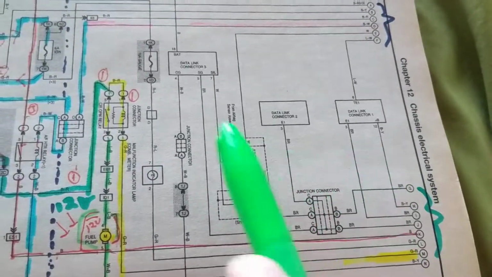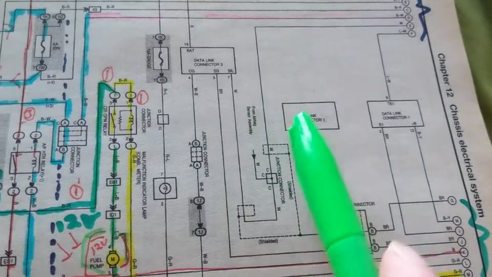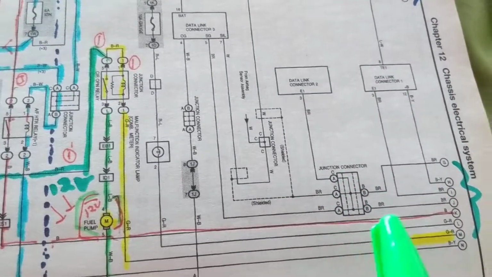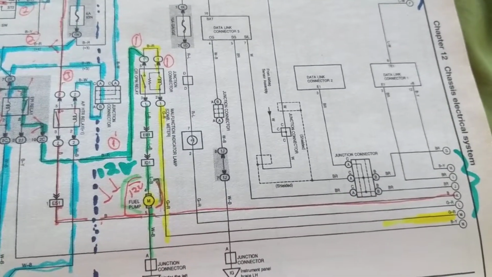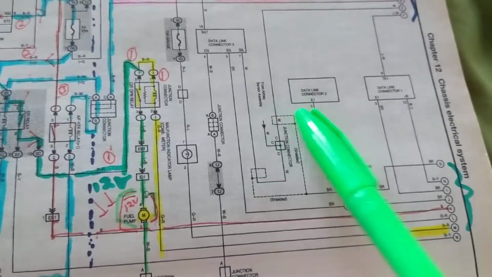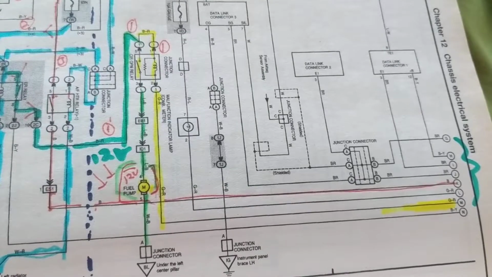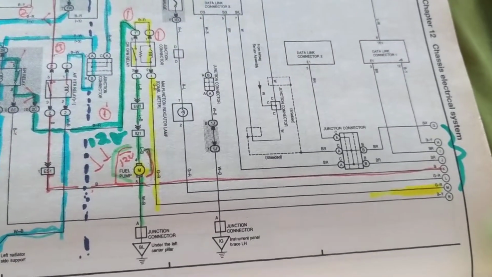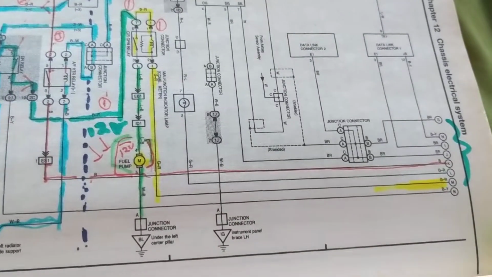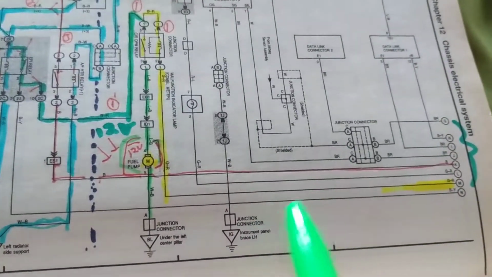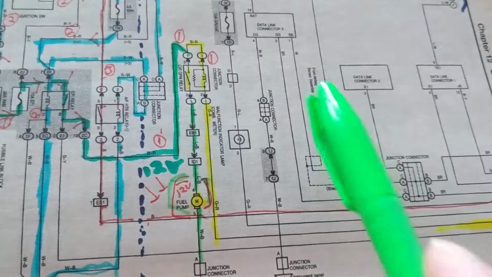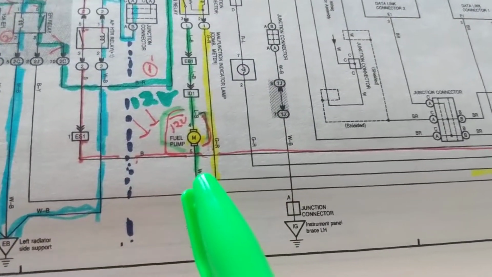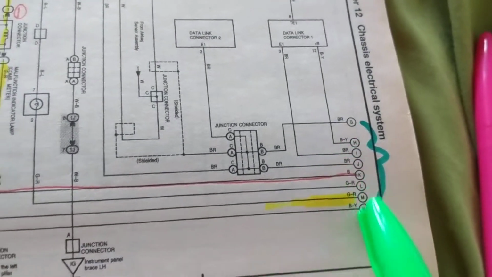If I come over here, I'm looking for main components. I look at something called Datalink Connectors and junction connectors. That really doesn't have anything to do with my problem with fuel pumps, because those are just to plug in the scanners and they give you all the data. Those are in charge of communications to all the modules and codes. So when I come over here, I see a relay. Over here I see a fuel pump.